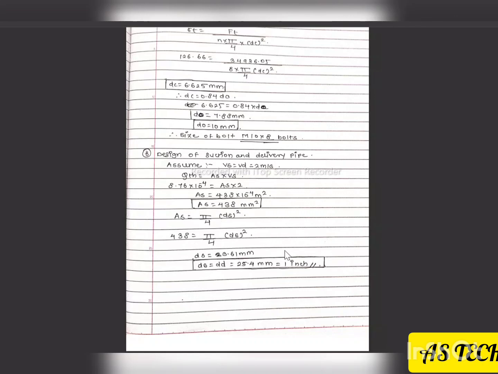We get the value of ds, and ds equals dd, meaning diameter of delivery pipe and diameter of suction pipe are equal. So it's 23.61. Take a standard value 25.4, that is 1 inch.